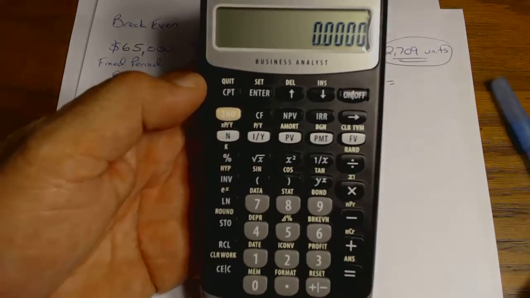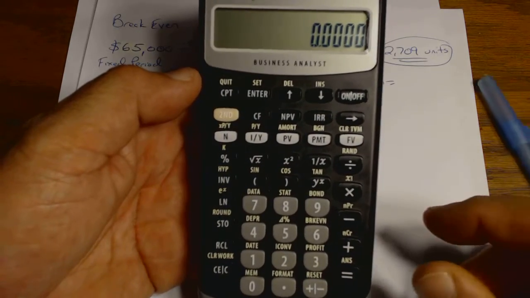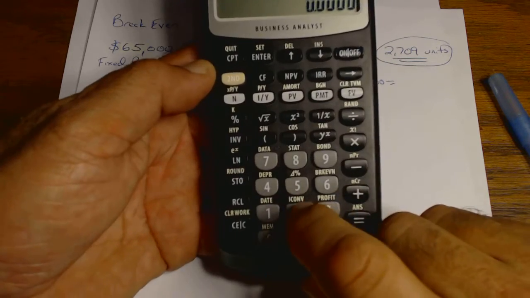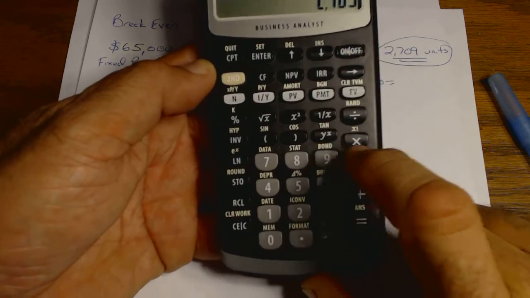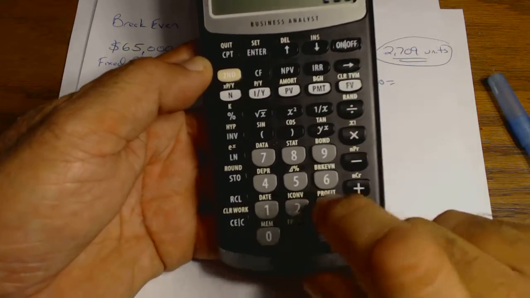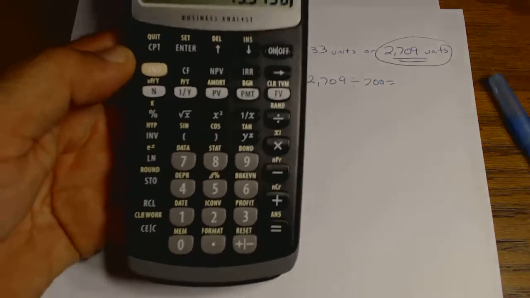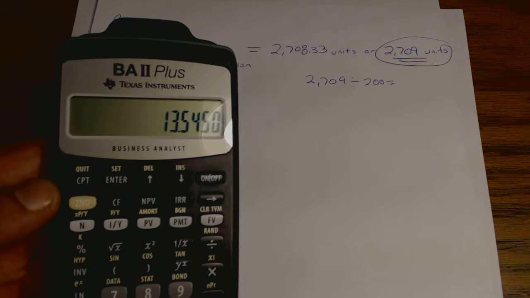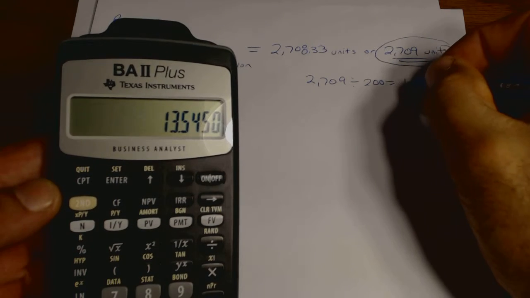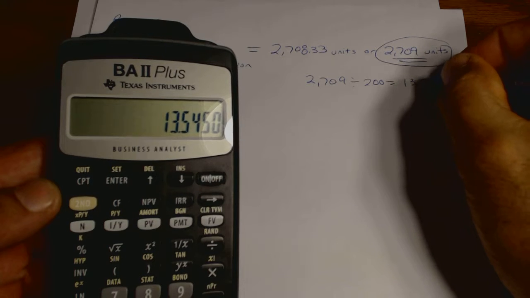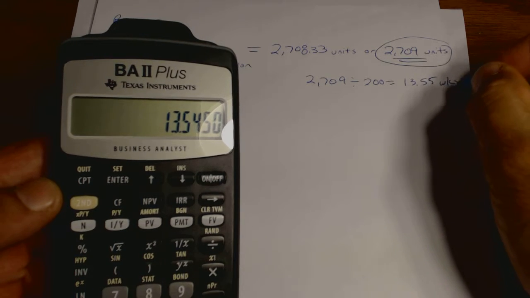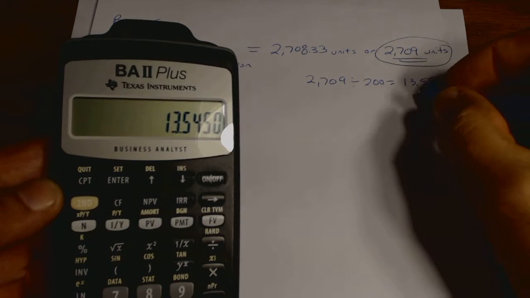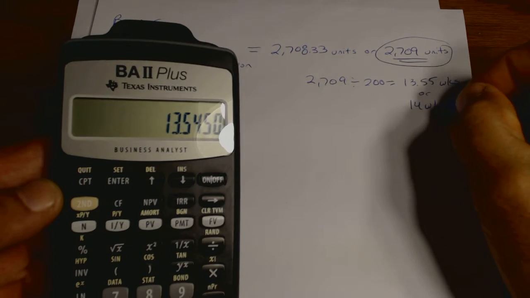These are simple math problems, so you really don't need this one, but I would use this one just to use it. Make sure you always clear everything at the bottom. 2,709 divided by 200. And remember, he's not asking for this. For break even, they want to know the number of units, but if he asks how many weeks it would take to break even, it would be 13.55 weeks. Or, you know, if he says round up, 14 weeks.